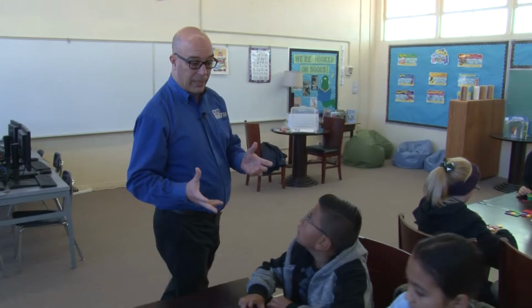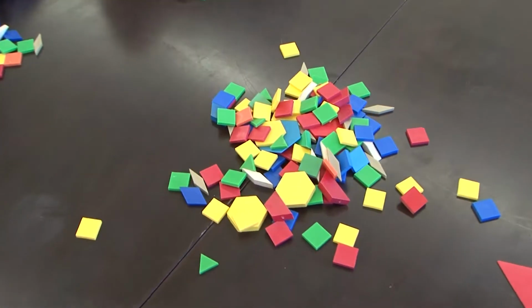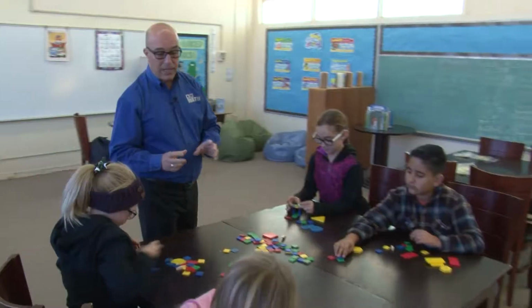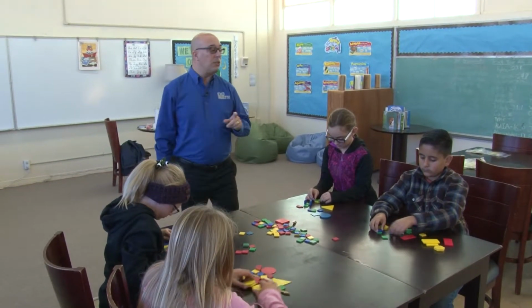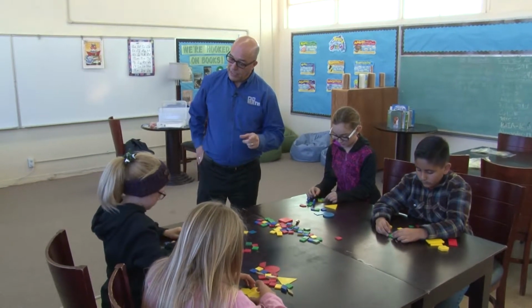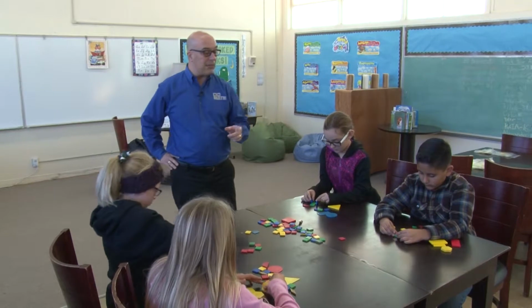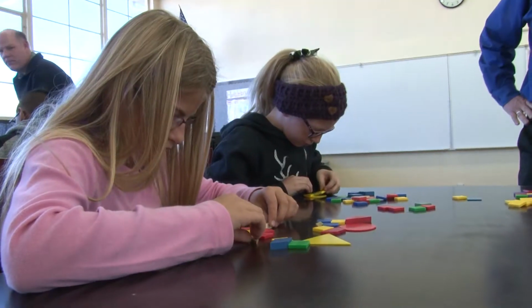So now what I would like you guys to do, and you can take as many blocks as you want, whatever types you want, I want you to create some sort of a design for me, okay? So make any type of design you want with all of the blocks, whatever blocks you want to use, okay? When you are through though, what you need to do is you need to be able to identify some of the shapes in it and be able to classify them as far as sides and angles. Are you guys ready to go? All right, get to work.